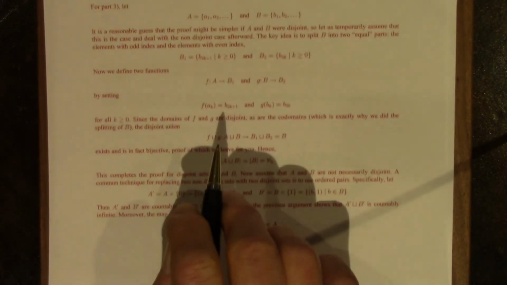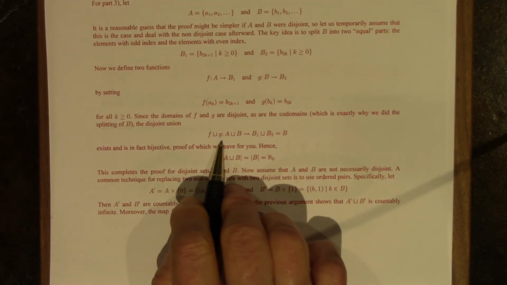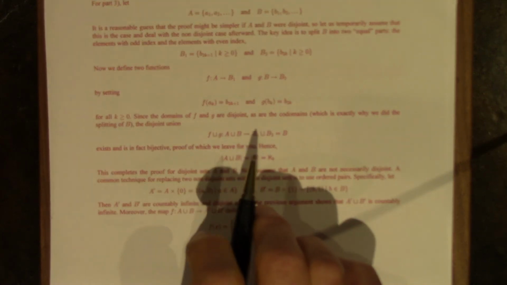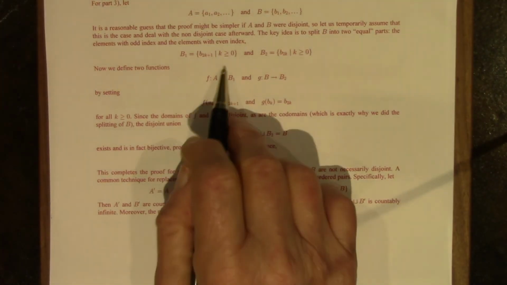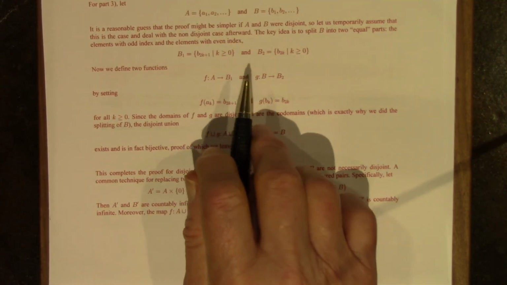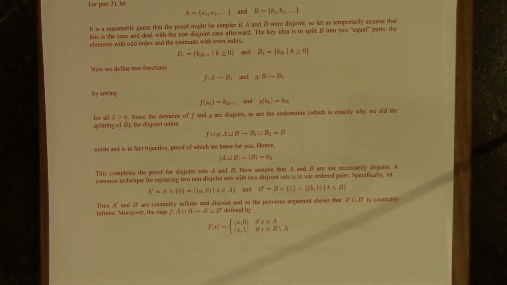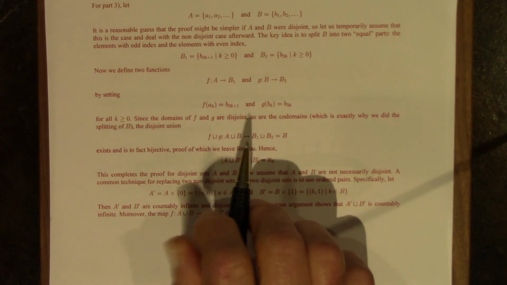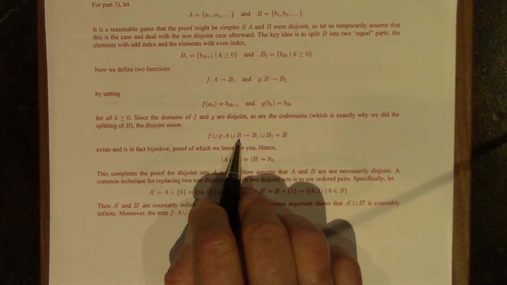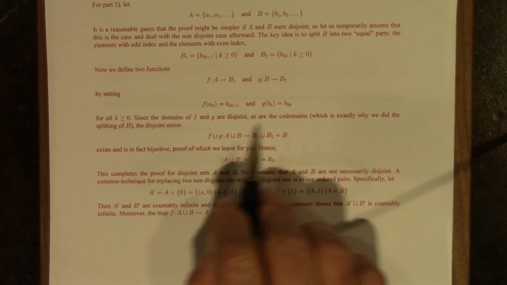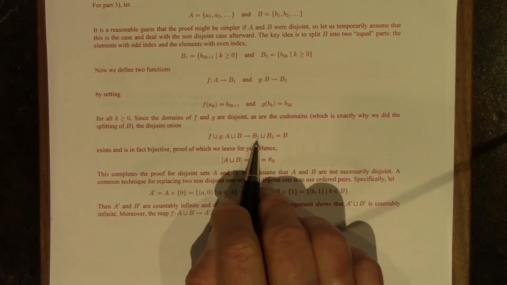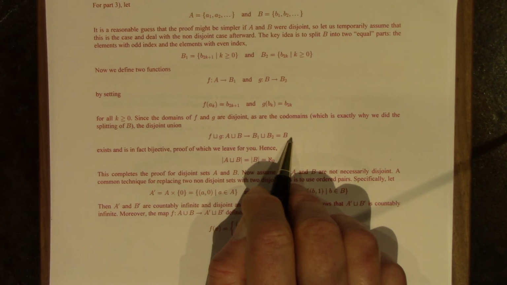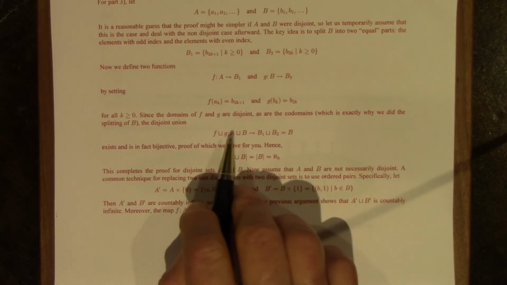So we can take the disjoint union of F and G. We could have done that anyway, but see what the problem would be is that because the images weren't disjoint, we would have some problems with injectivity. But now the disjoint union of F and G maps A union B, this is a disjoint union of A and B, to the disjoint union of B1 and B2, which is B. And this is bijective.